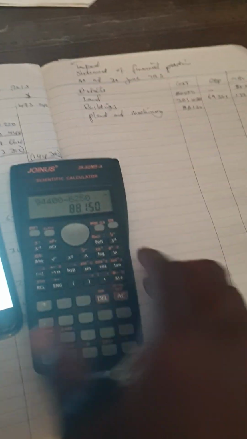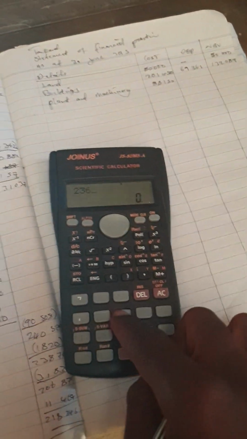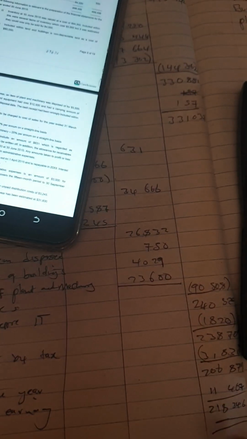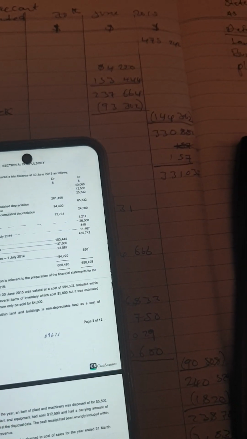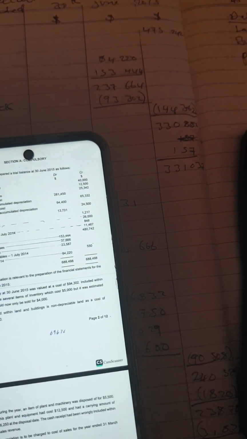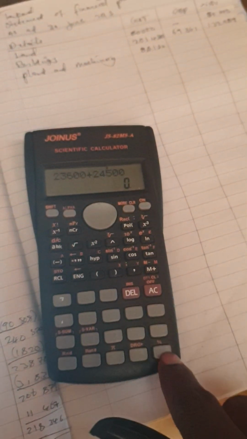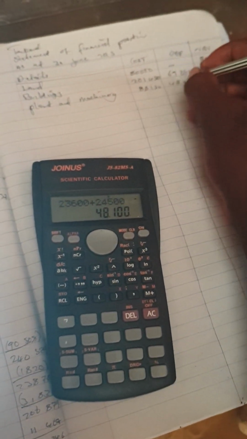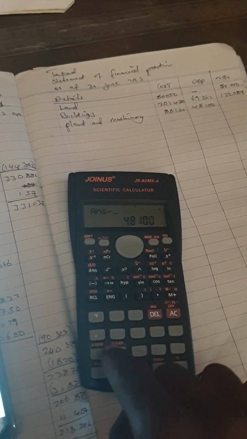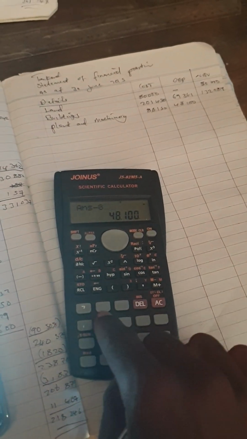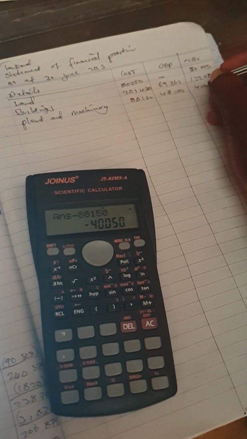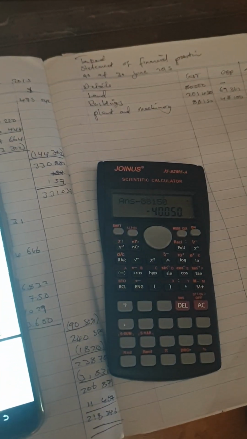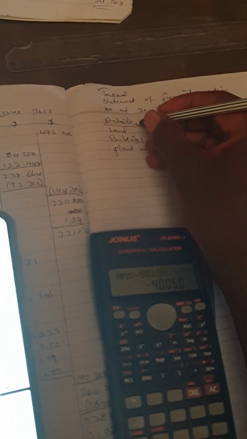So the amount that is going to remain for plant and machinery is 88,150. Then the depreciation that we calculated was 23,600 plus the accumulated depreciation of plant and machinery, which was 24,500. So the depreciation there is going to be 48,100. And remember, we're going to subtract this from 88,150. Okay, so we are done with our non-current assets. Sorry, I didn't indicate the heading here. These are non-current assets or fixed assets.